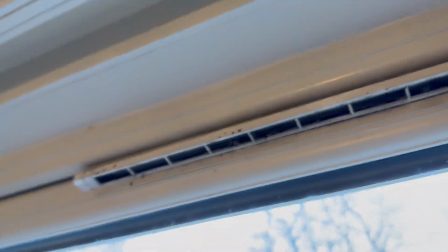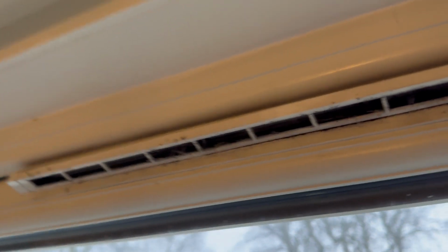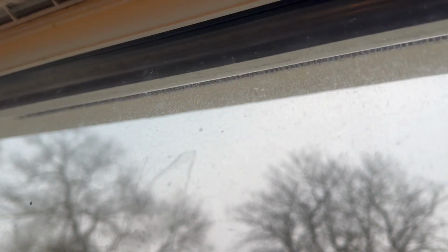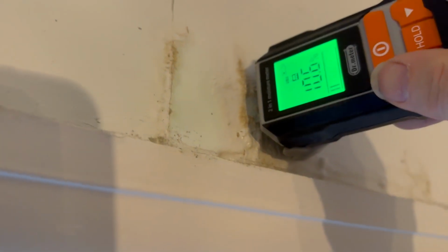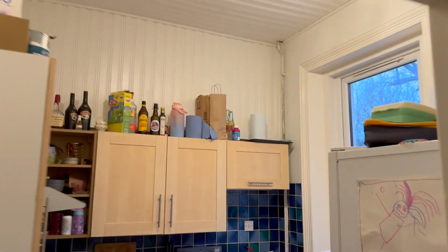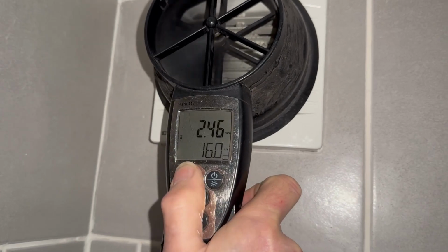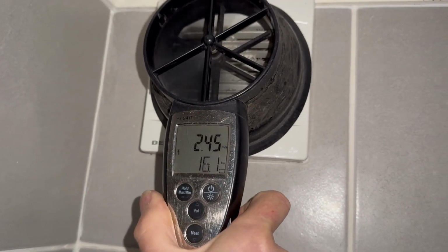You've got trickle vents, but they look like they're completely blocked up with soot, and they're not very effective. So I'm just going to put this onto, so that's telling me that's dry despite the way it looks. So that's good news. The fan's working well, it's above 15 meters a second, so that's pretty good.